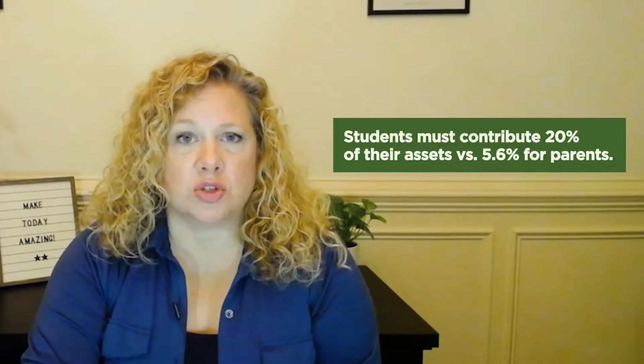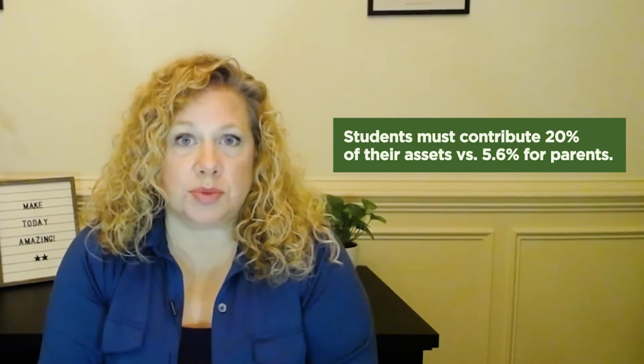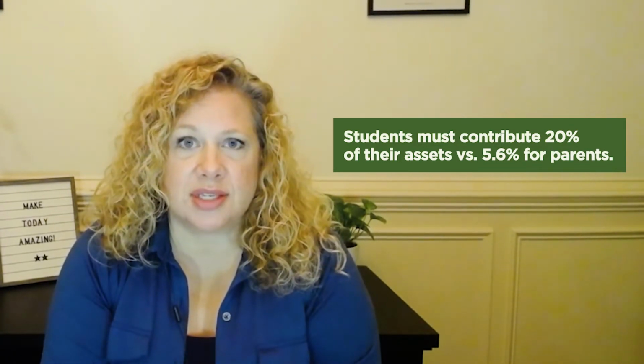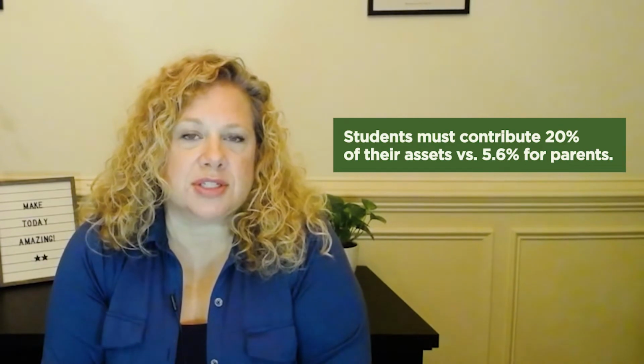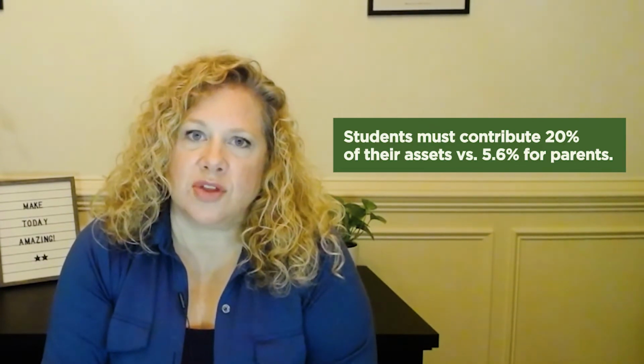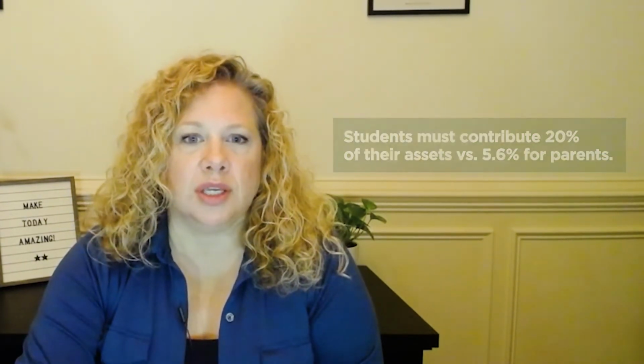And the other thing to keep in mind is that student assets are weighted heavier than parent assets. So a student is expected to contribute at least 20% of their assets versus where parents are only expected to contribute 5.6% of their assets. So it's also a really important thing to keep in mind when you're doing some planning.